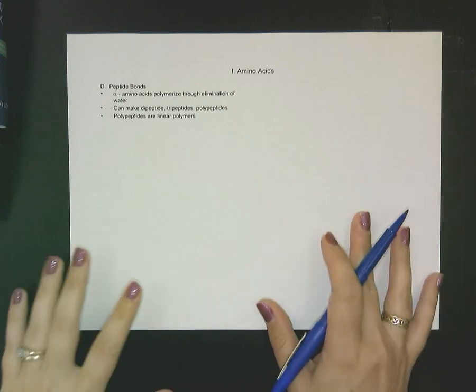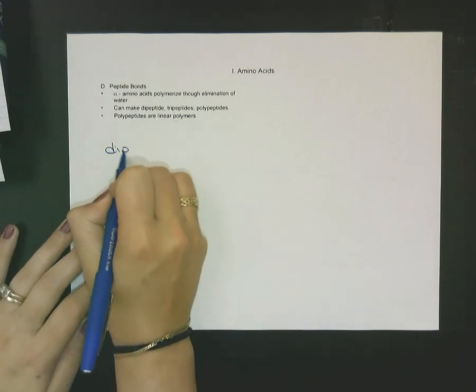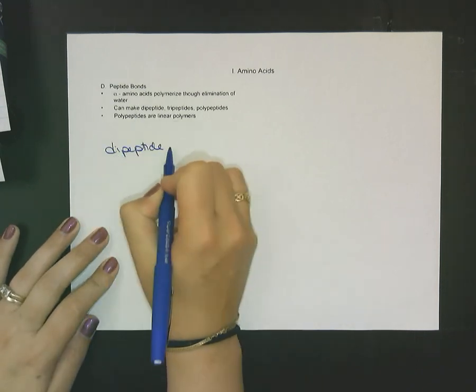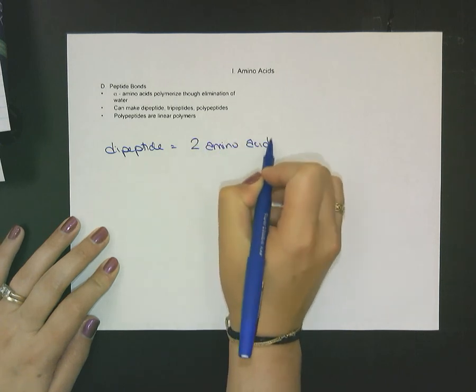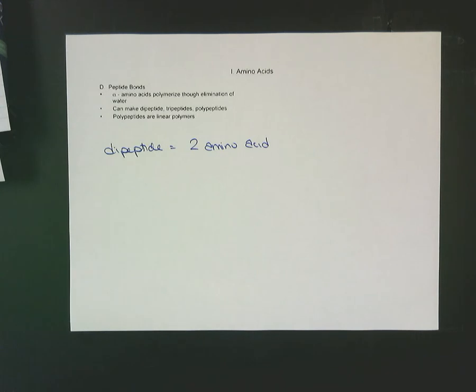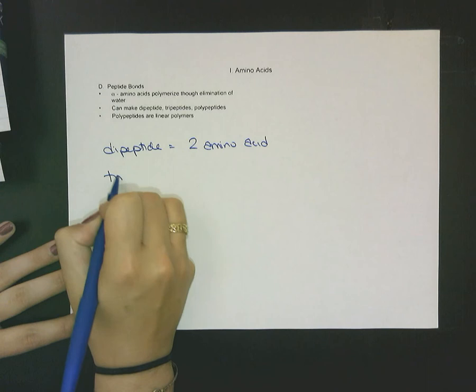If it's a dipeptide, how many amino acids are participating? 2. Excellent. What if I wanted to make a tripeptide? How many amino acids are participating? 3. Just checking. Very good. So far, everyone's passed.